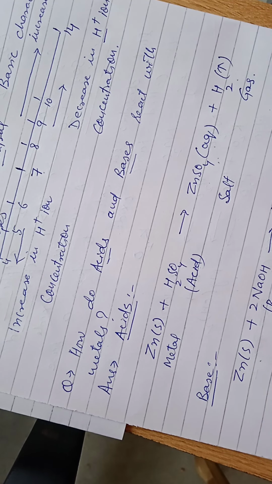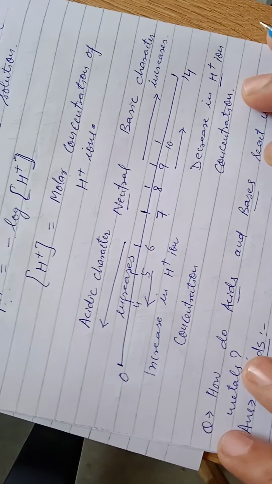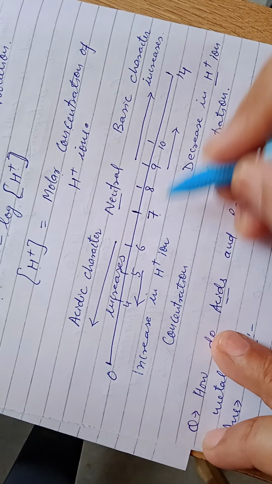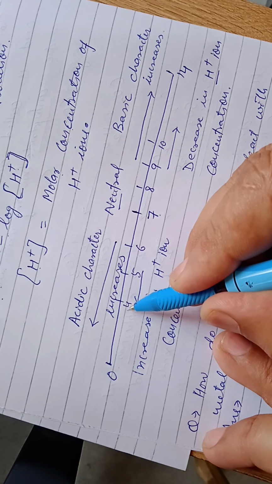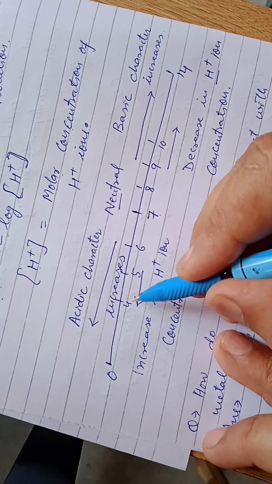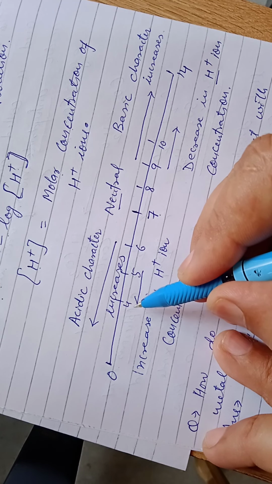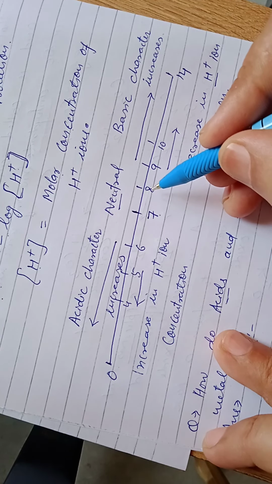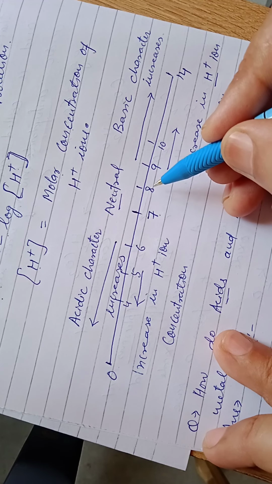Next, the pH scale: one or two questions. If any solution has pH 4 then it is acidic. If pH is 8 then it is basic.